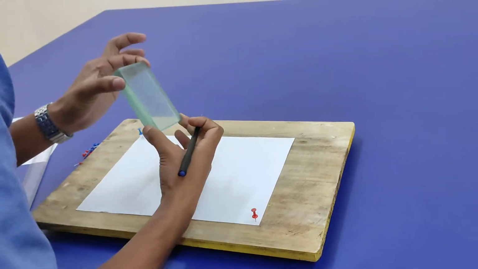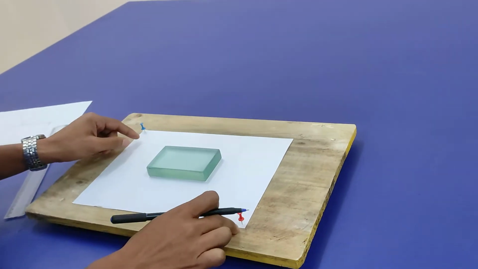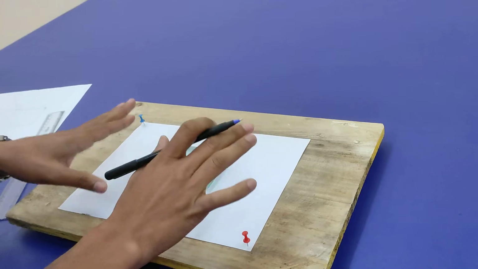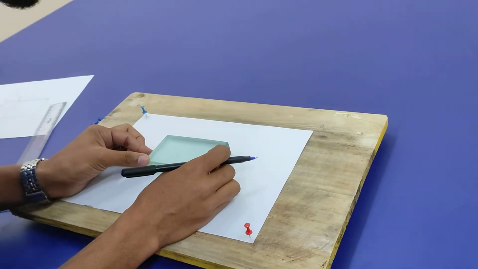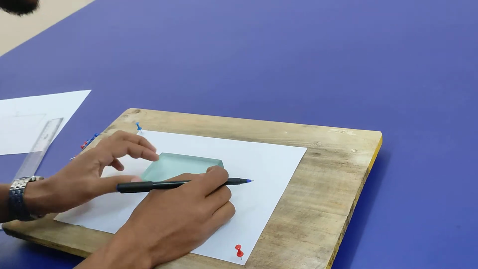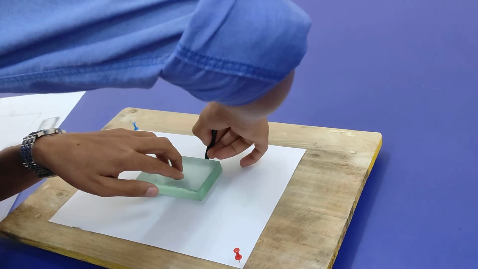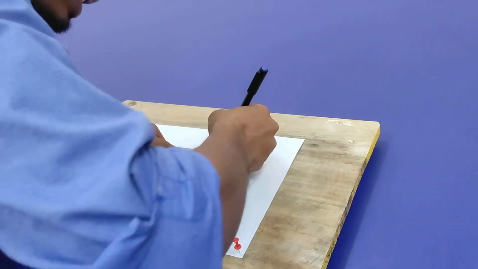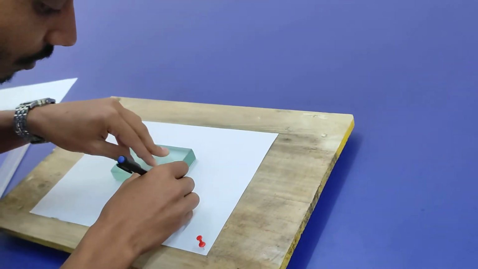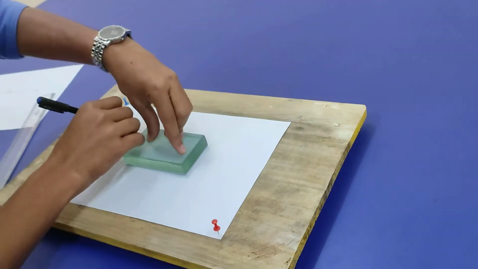For that purpose, this is a glass slab. First I have fixed this so that it will not move around and disturb the setup. Next, we will mark the position of this glass slab so that we can remove it after some time and then replace it again. That's why I am marking it. So this is the mark for the glass slab.